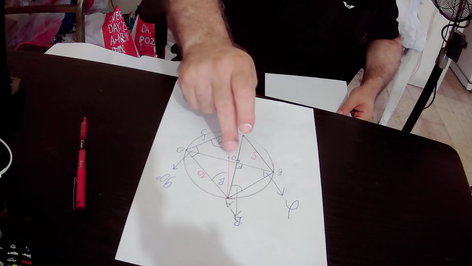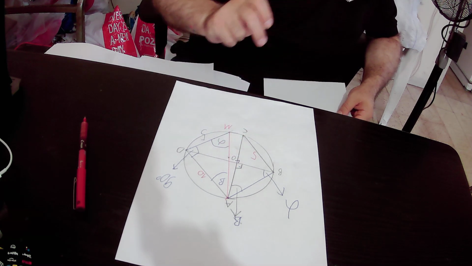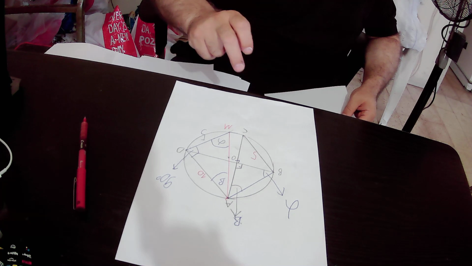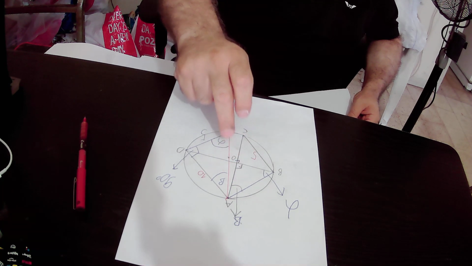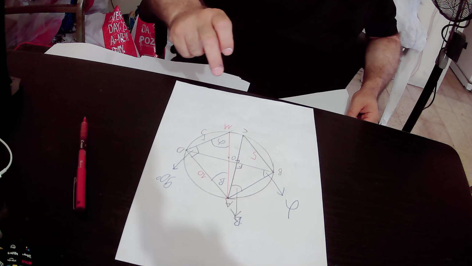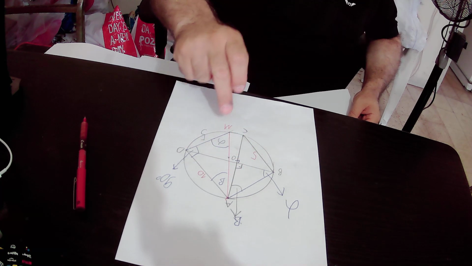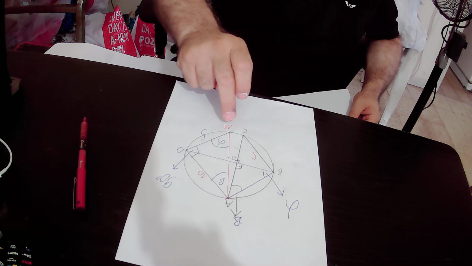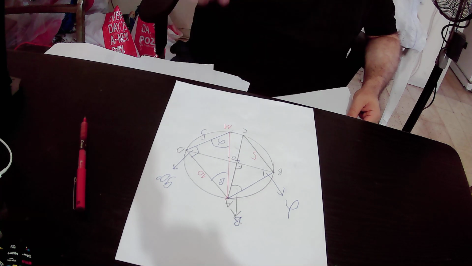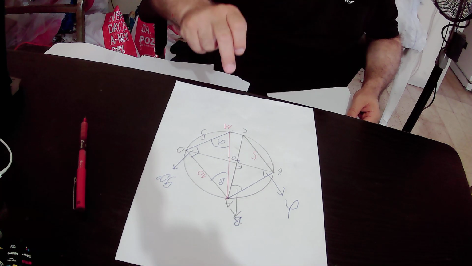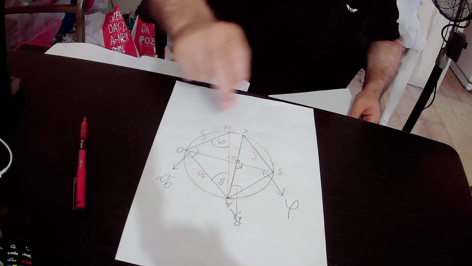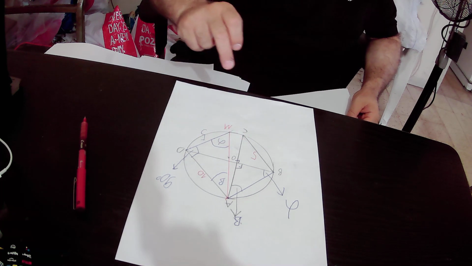So angle ADB rests on AM, the diameter, and according to rule number 1, it equals 90 degrees.